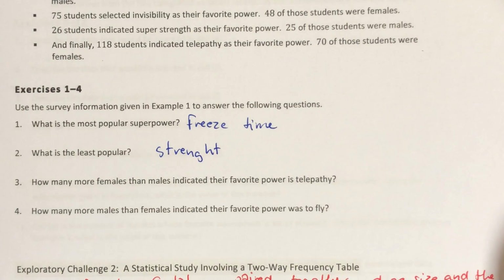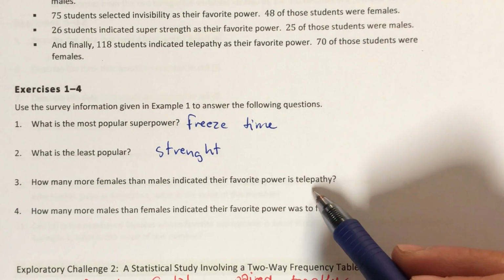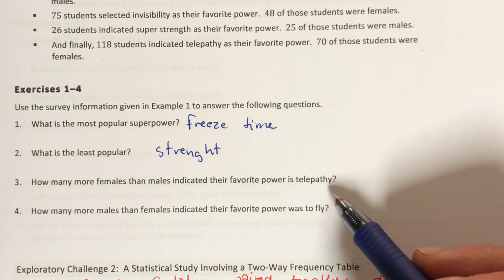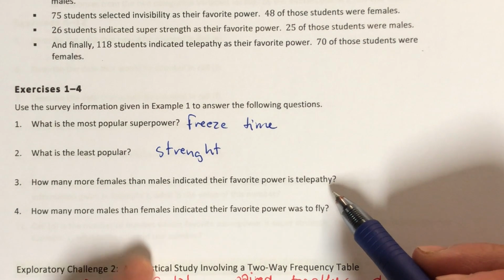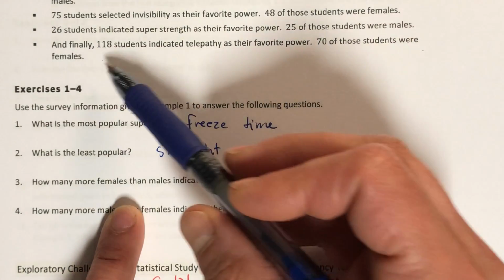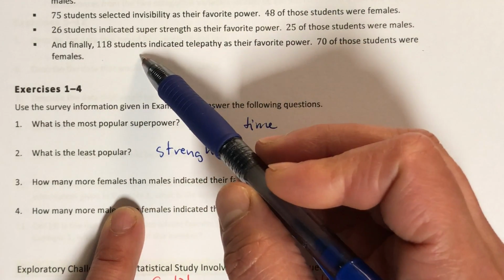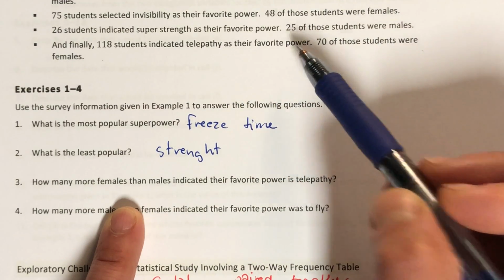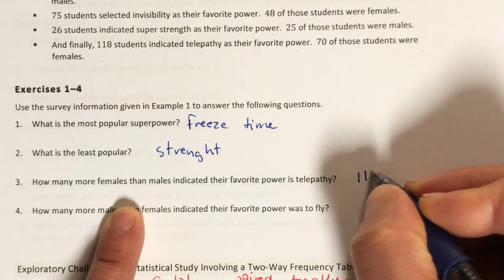How many more females than males indicated their favorite power as telepathy? Let's see, we have how many females, how many males. 118 students indicated telepathy as their favorite power. So that was the total.